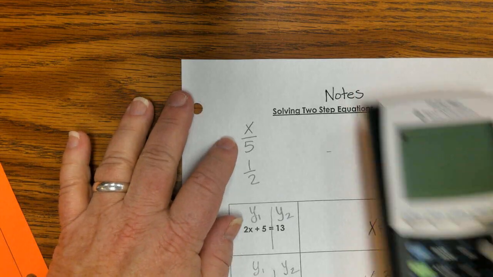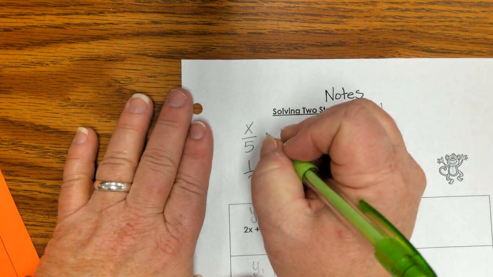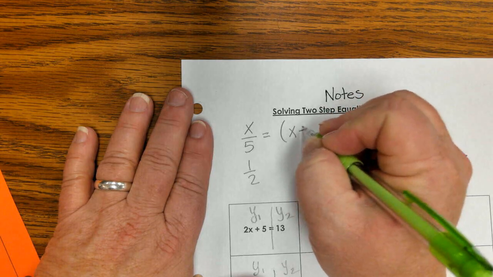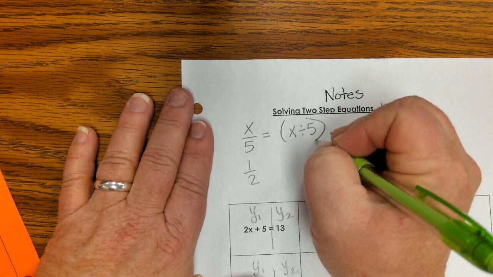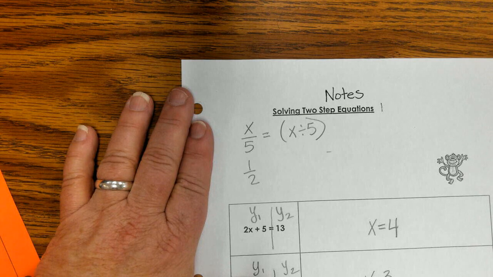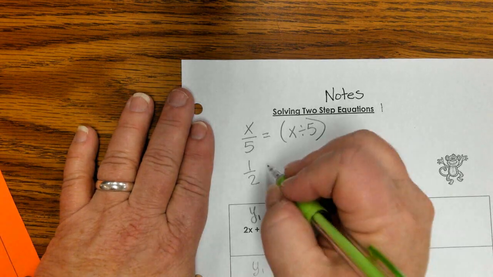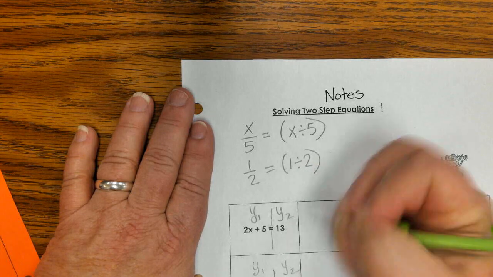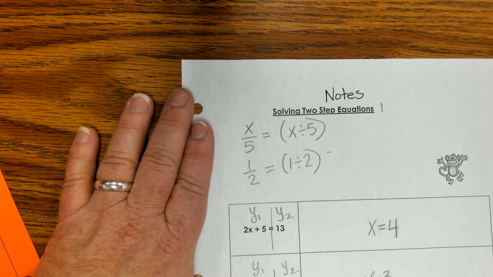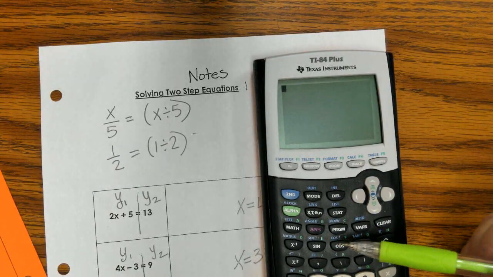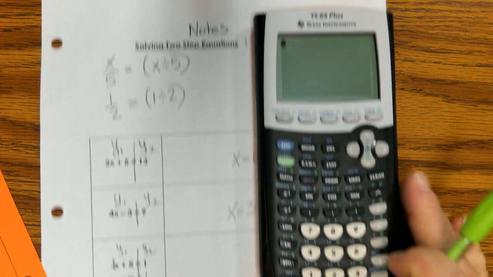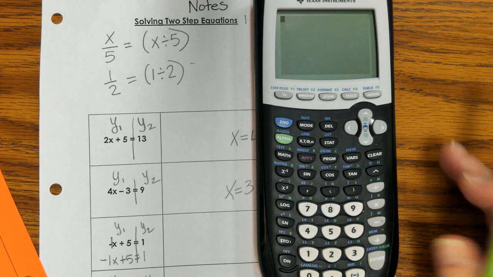So please write this at the top so that you remember. You need to put parentheses, x divided by 5, close your parentheses, and then whatever else you have to do. Here it's parentheses, 1 divided by 2, parentheses, okay? The parentheses keys are right on top of 8 and 9.